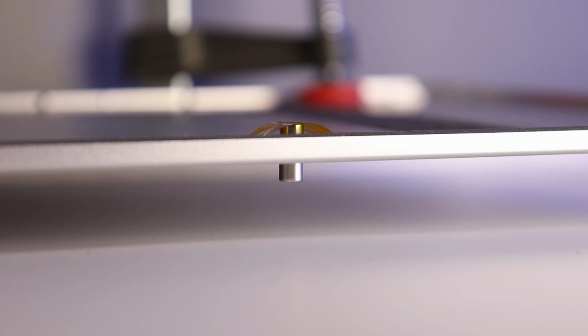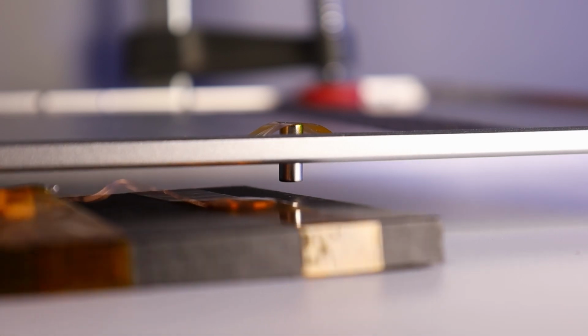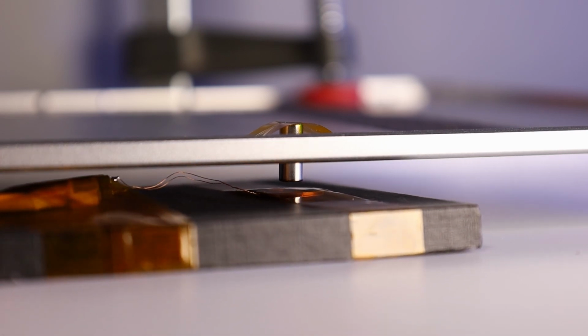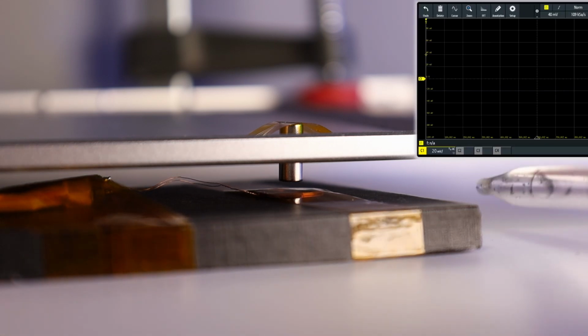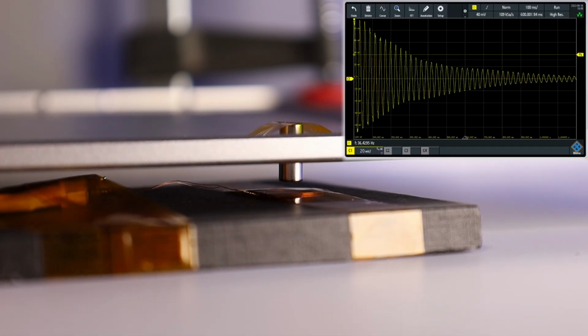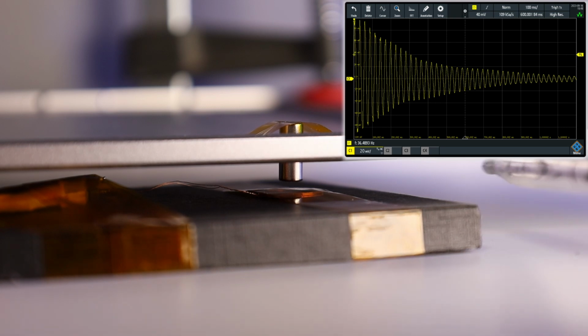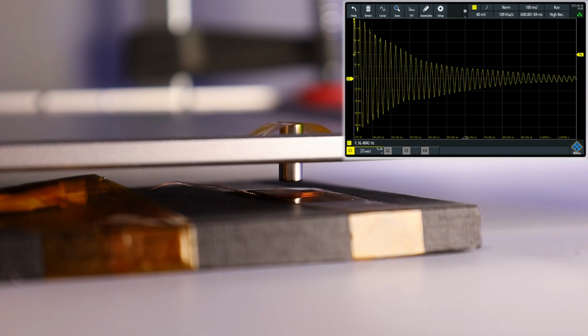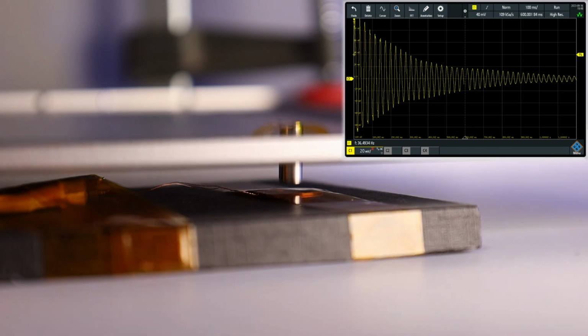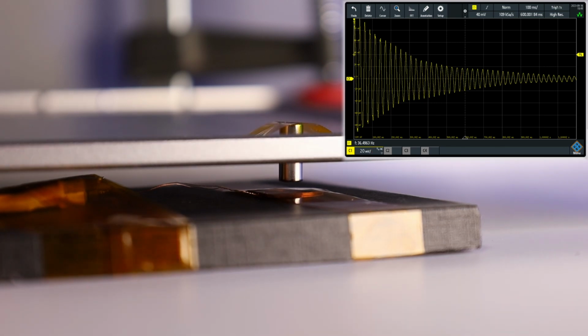The resulting waveform will tell us the vibration frequency at different places on the laptop lid. First, let's take a look at the vibrations in the center of the lid. Looks like we are getting about 36.5 Hz in the middle of the laptop lid. That's within plus minus 10% to the simulation results of 39 Hz we've calculated.